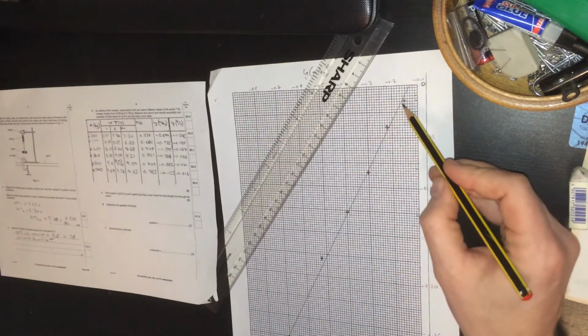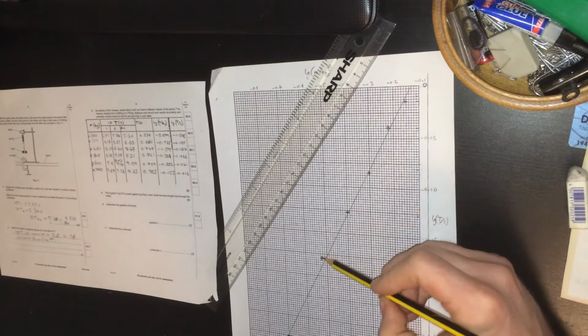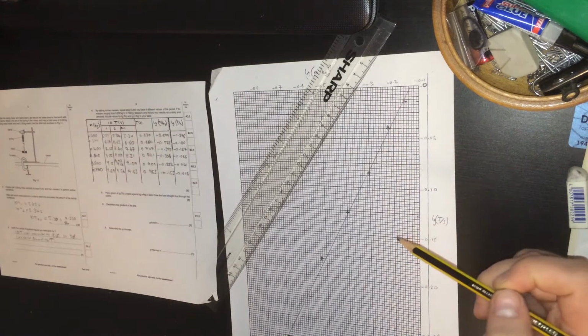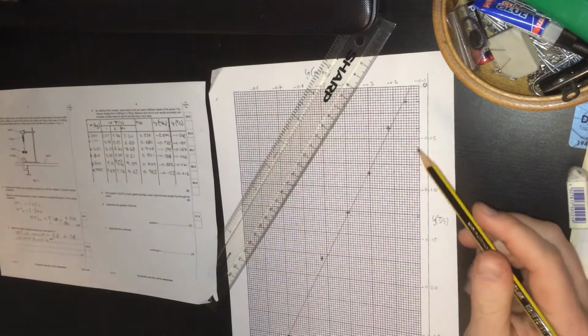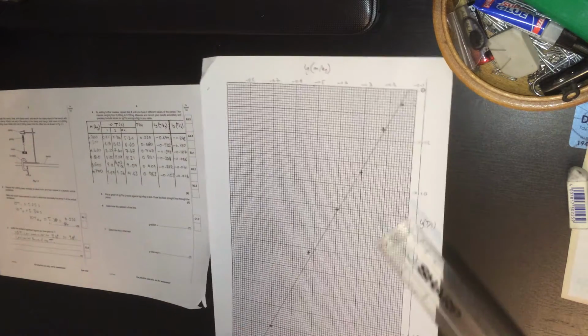Let's see what I've got here. I've got 1, 2, 3 points below, 1, 2, 3 points above. It's a fair scatter of the points above and below the line, so that's okay. Let's see how good my trend of data is.